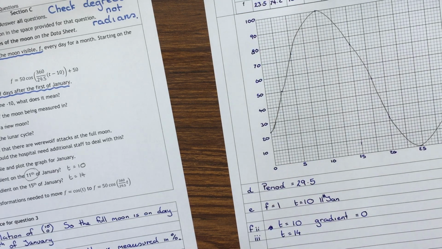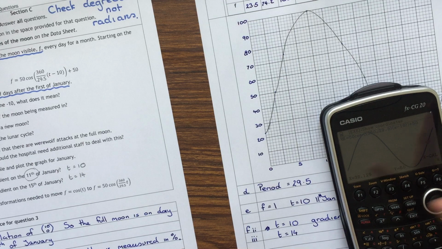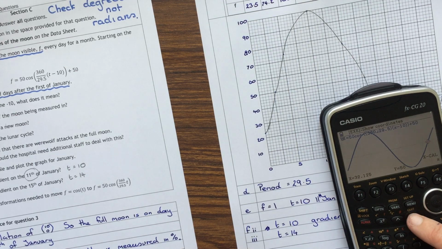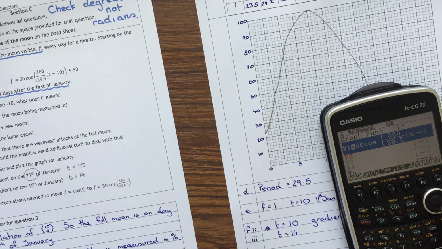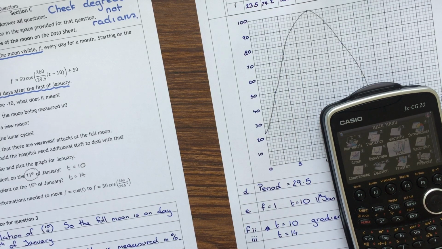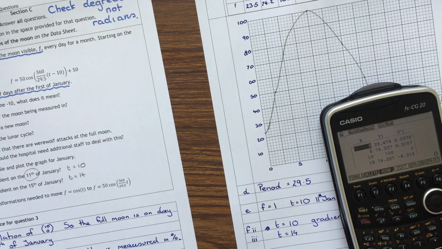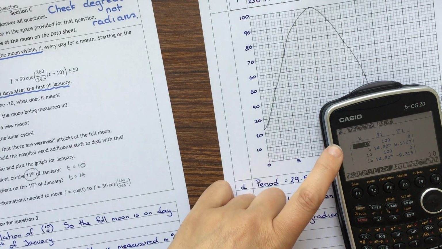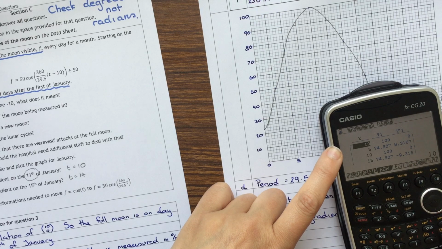Now, if you have your calculator set up so that it shows you the differential as well, if you go into table, then if you put in x is 10 for the first one, it gives you the gradient of 0.